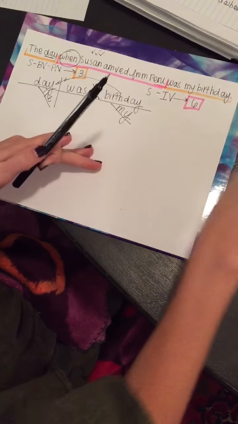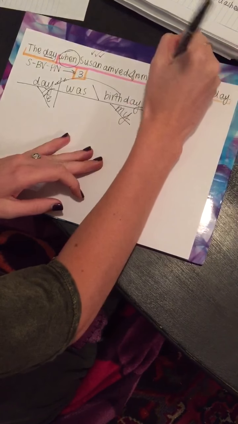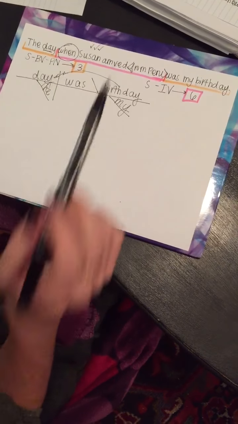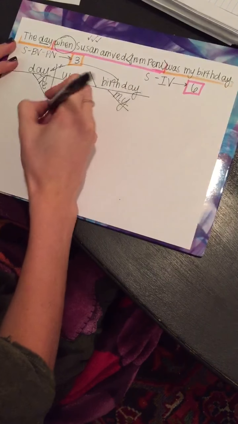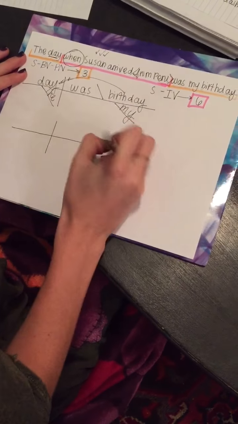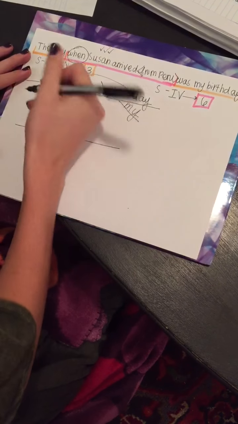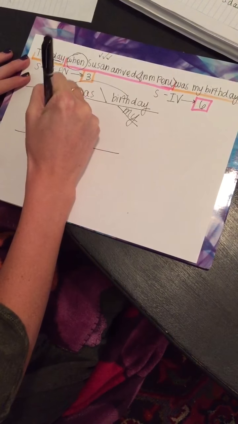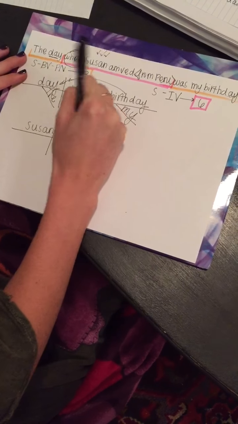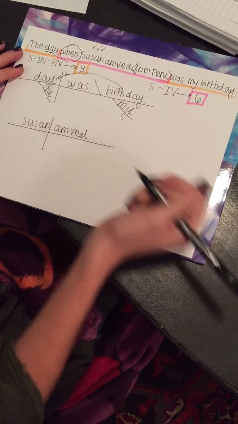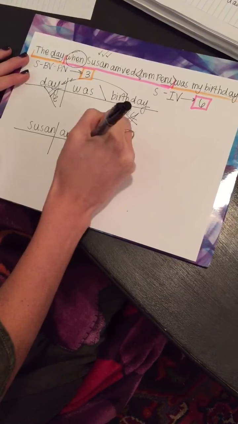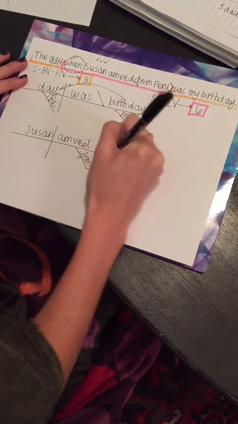And then in here I usually signal with some parentheses that I have a prepositional phrase, just so I can keep that in mind when I'm diagramming. So our dependent or subordinate relative clause always goes on the tier below our independent clause. So we're going to say our pattern 6 diagram. Susan arrived. And then from Peru is just a prepositional phrase. So we diagram it like so.